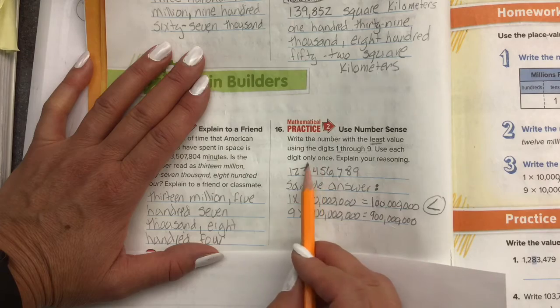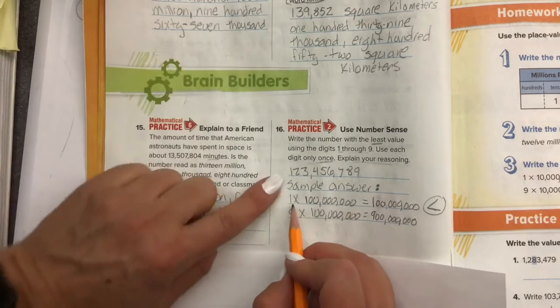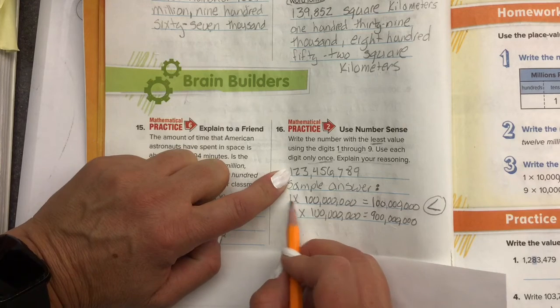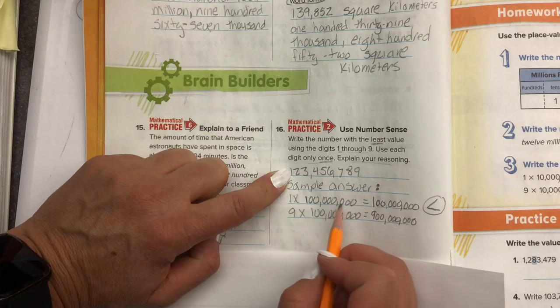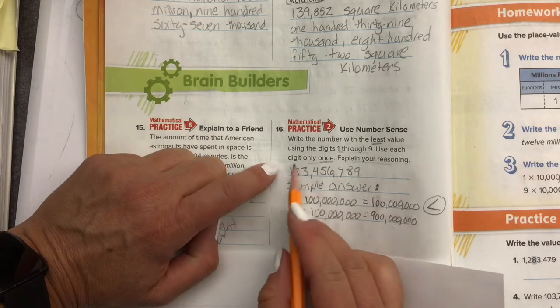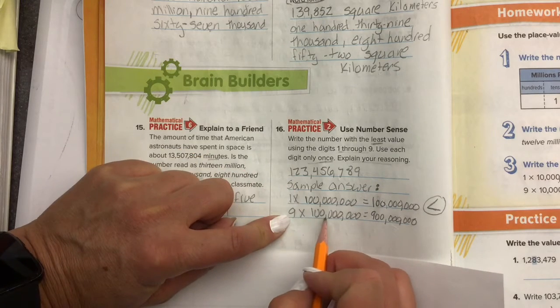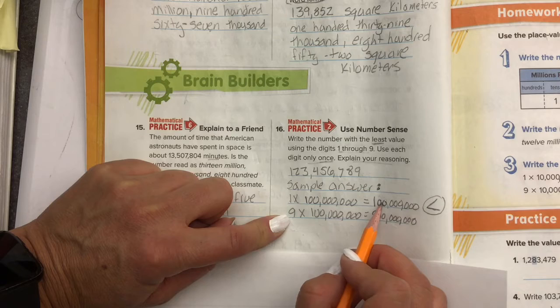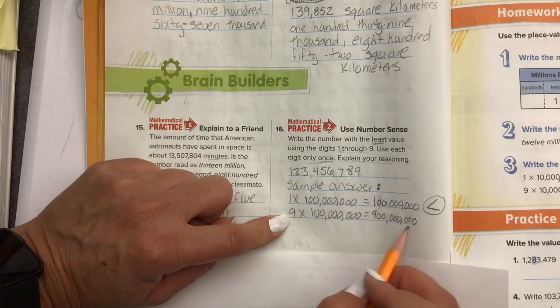And you use each one once. You have to explain your reasoning. And the reasoning is, we take this first number, 1 times 100 million, equals 100 million, right? If we switched it around and put a 9 right here, it would be 9 times 100 million. And 100 million is less than this standard form, which equals 900 million.